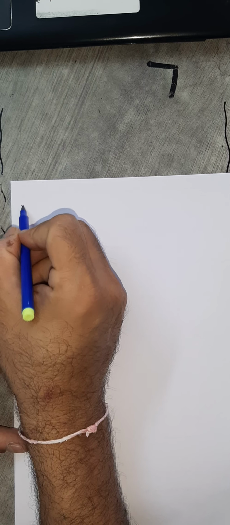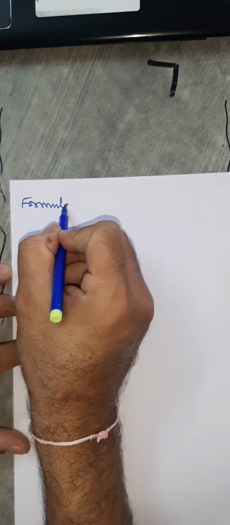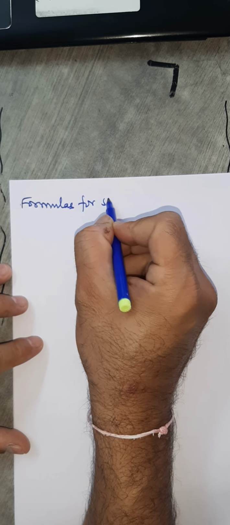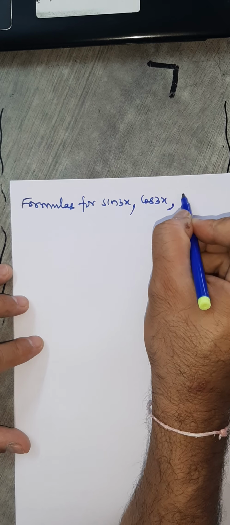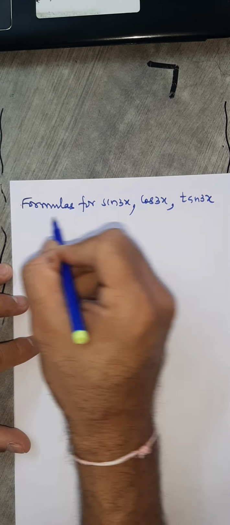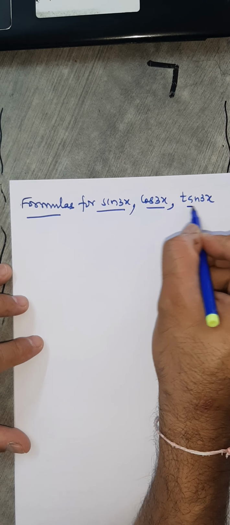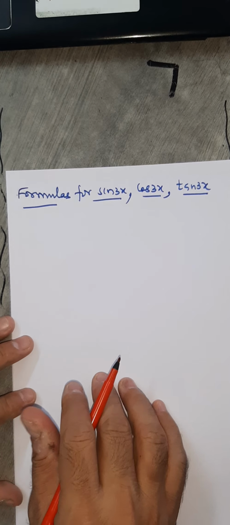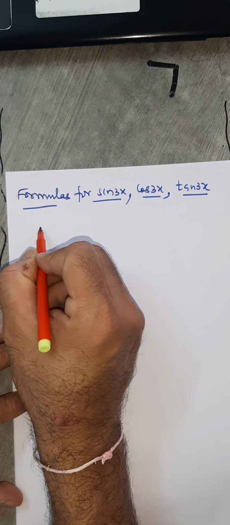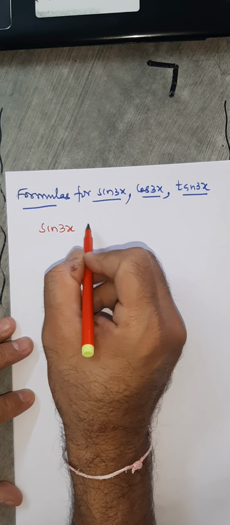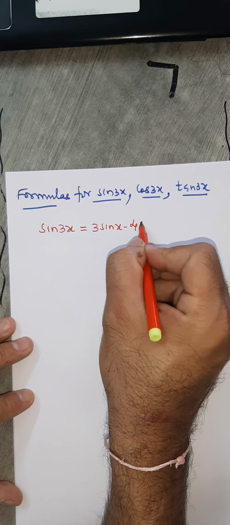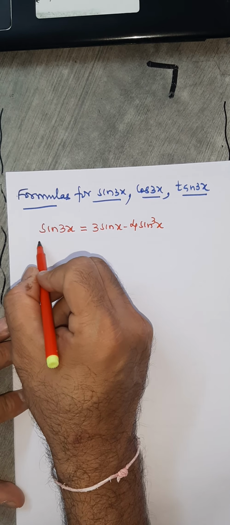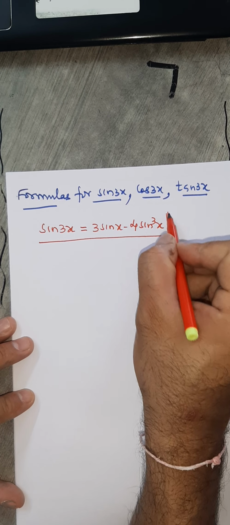Now next, the formulas for sin 3x, cos 3x, and tan 3x. We write these formulas for sin 3x, cos 3x, and tan 3x. This can be proved like a standard result, but I'm not going to prove this. I'll just write the formula. Sin 3x equals, without proof, 3 sin x minus 4 sin cube x. This is a direct formula for sin 3x.